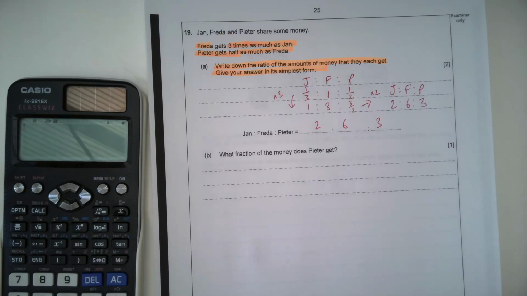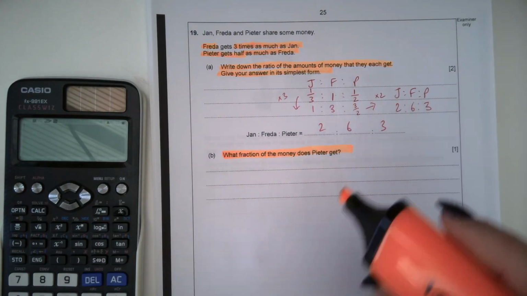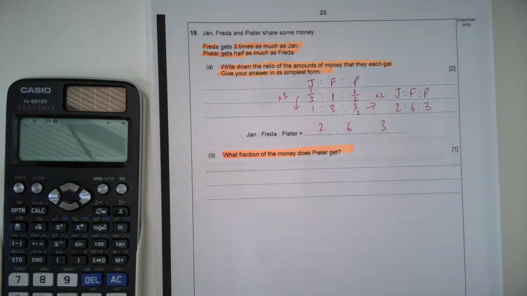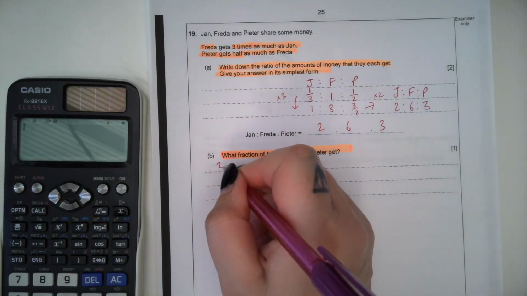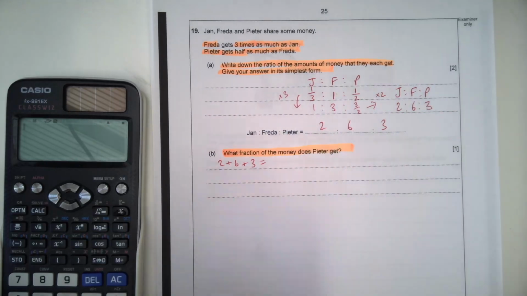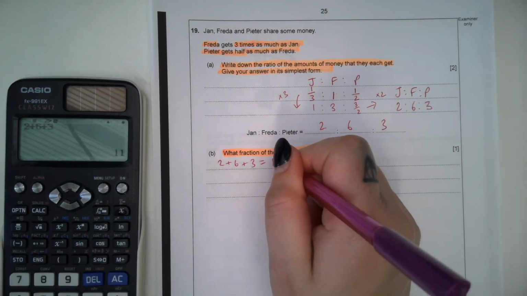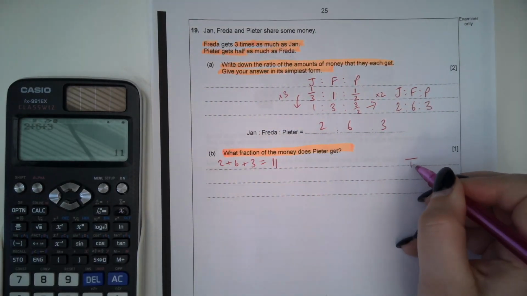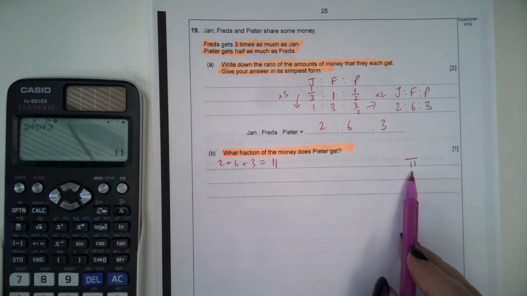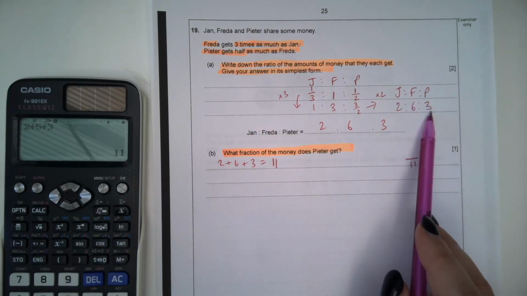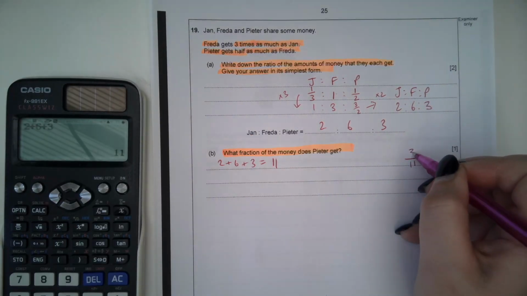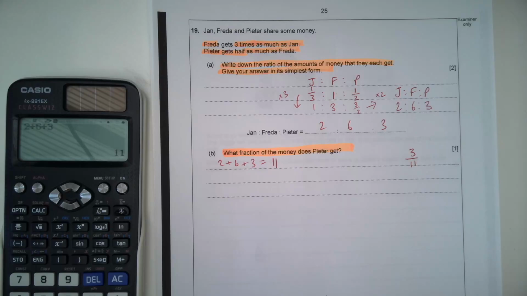Part B. What fraction of money does Peter get? So we need to see how many parts we have in total. So 2 plus 6 plus 3 is 11. So there are 11 parts in total. So that goes on the bottom of our fraction. We're interested in Peter. Jan, Frida, Peter. Peter gets 3 parts. So Peter has 3 out of 11 as a fraction.